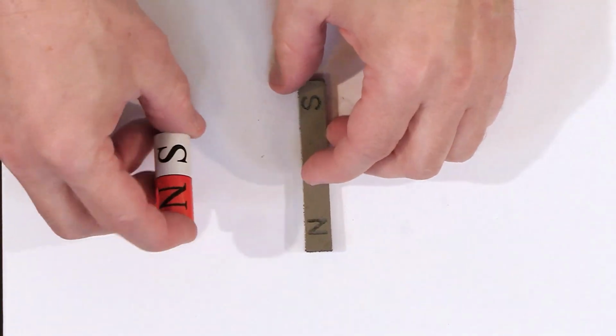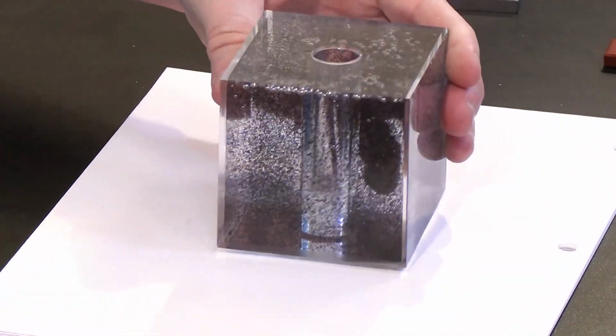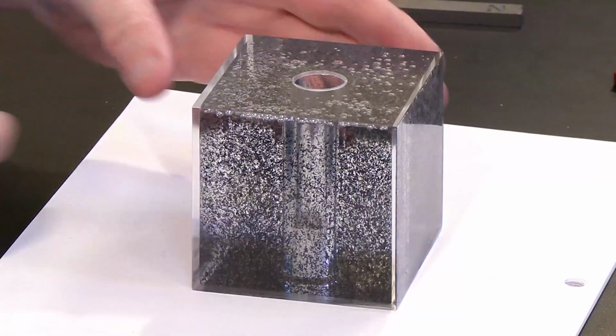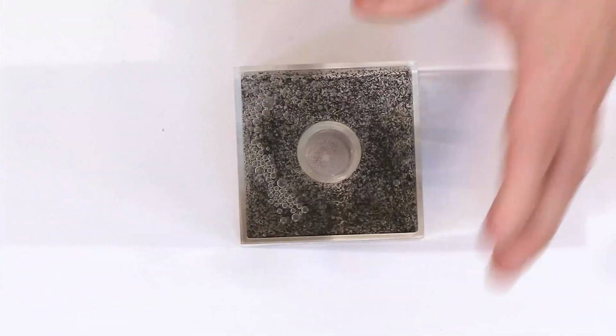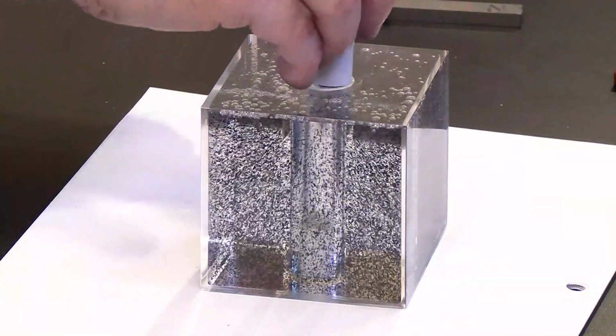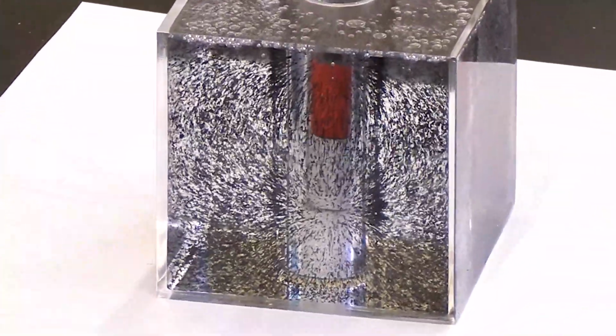So here's another bar magnet in the shape of a cylinder. What I want to do is visualize this field in a three-dimensional shape. Here is iron filings. We're going to do a lot with iron filings, but here is just a fluid-filled box full of iron filings. So with no magnet inside, you can see what's going on here. Let's drop this in here and see what happens.